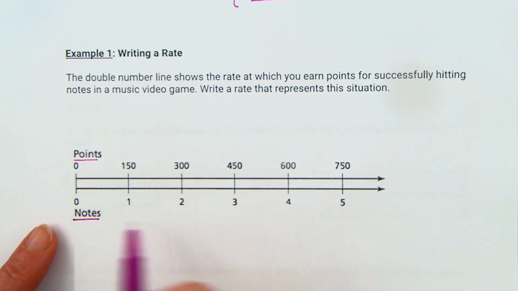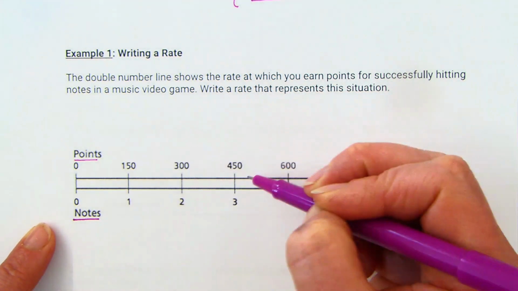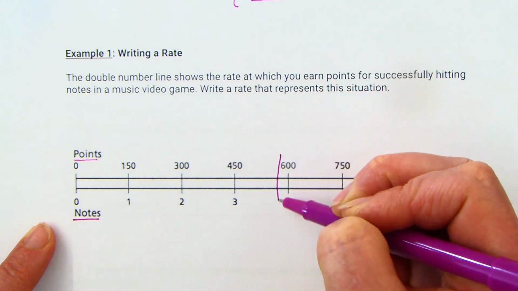And then the second number line, they're telling you how many notes you hit. So write a rate that represents this information. You can pick any point here and write a rate. Let's pick this one.